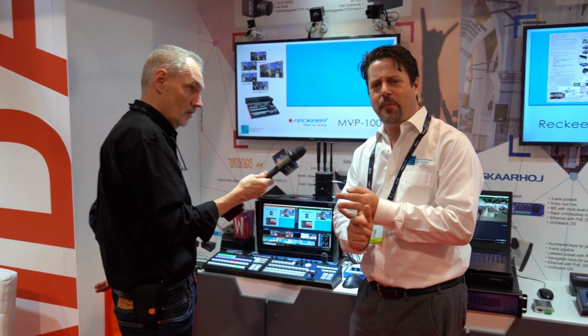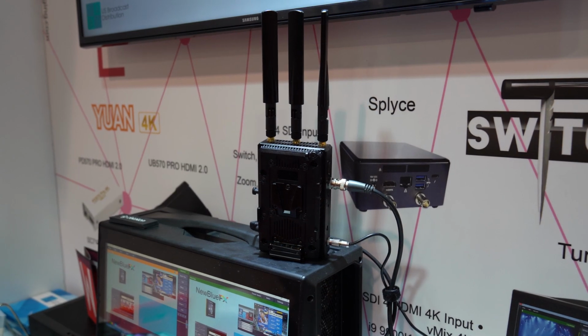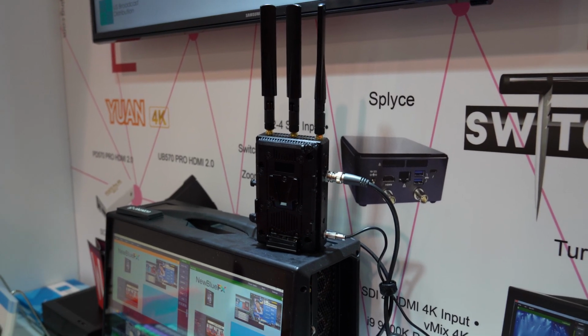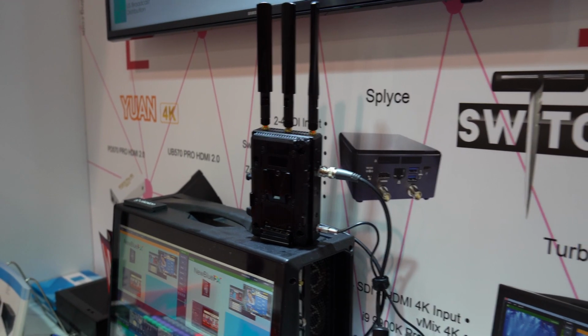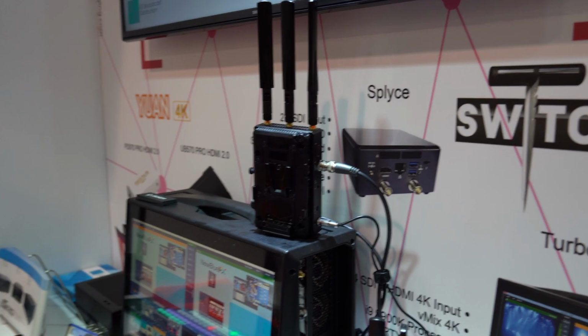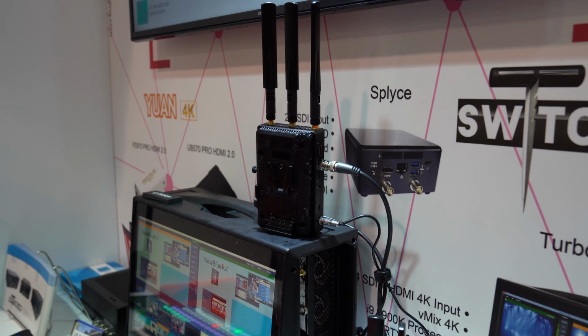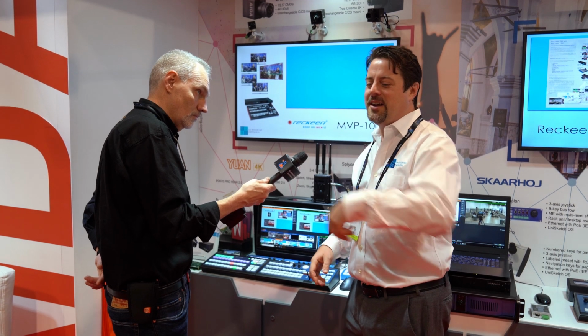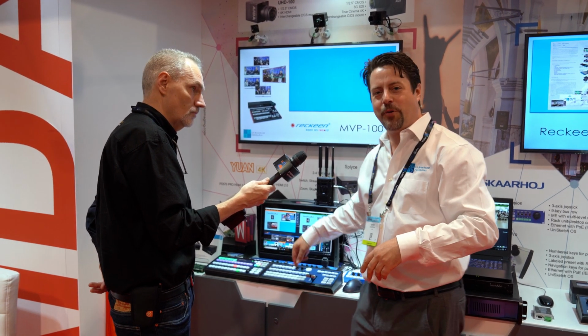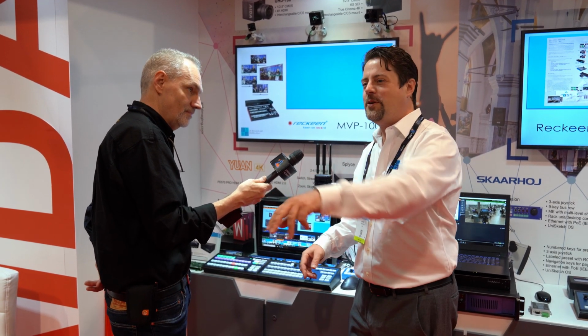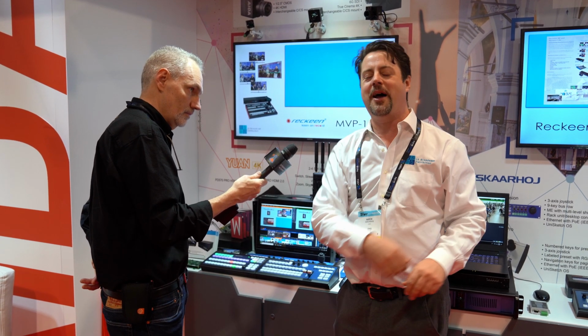What can we do with an Ethernet bridge? We can control a PTZ camera 3,000 feet away. We could shade a camera using a Skaarhoj RCP. We could run a switcher that's 3,000 feet away. We could put 3 cameras at the far end of a football field and send switching data through to an ATEM and switch between those 3 cameras and send just one back wirelessly.